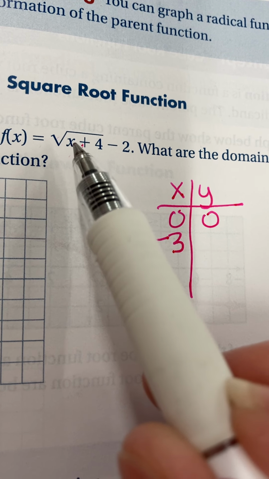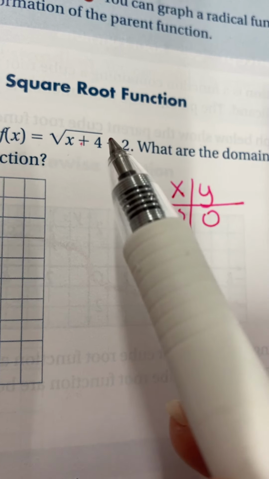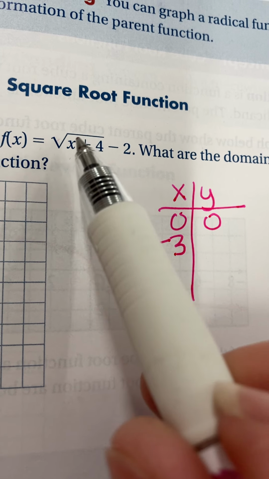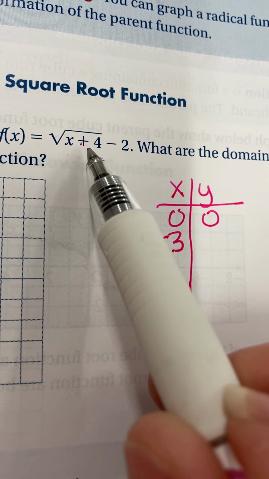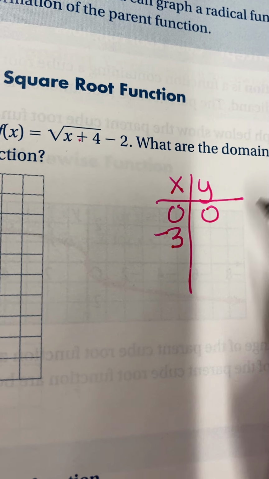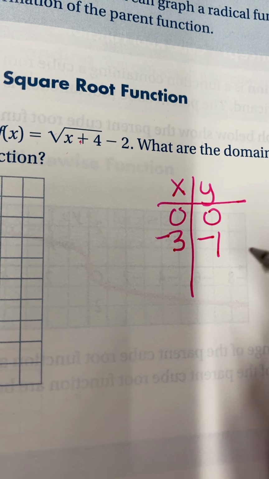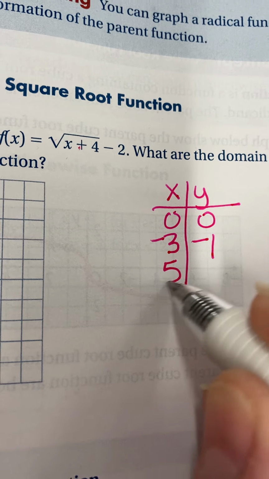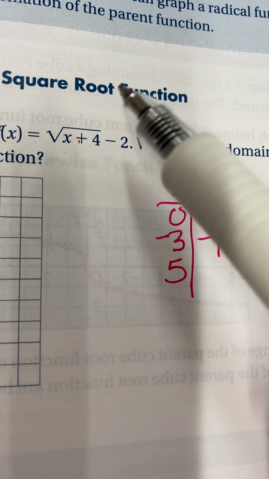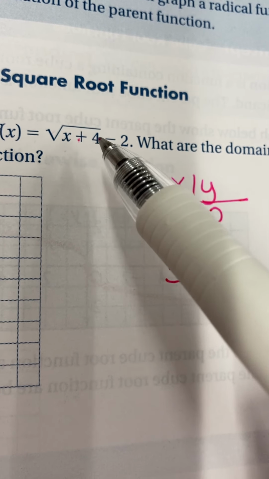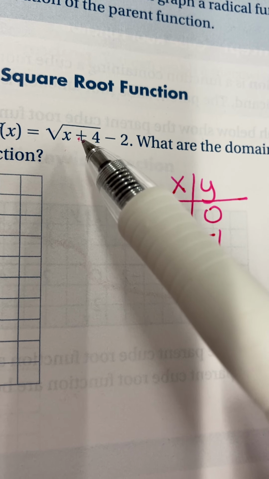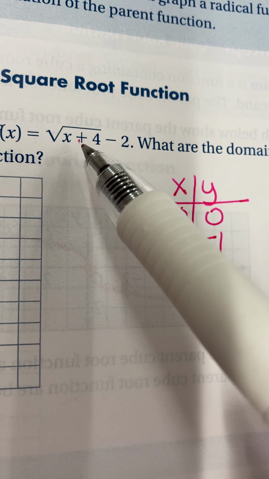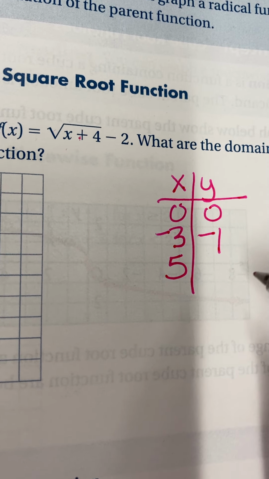If I do -3 plus 4, I get the number 1. 1 is a perfect number. So what is the square root of 1? It's 1. And 1 minus 2 is -1. All right, the next thing I'm going to put in is a 5. This will be my last point. Hopefully it'll give us an idea. If I put a 5 in here, 5 plus 4 is 9. The square root of 9 is 3. And then 3 minus 2 gives me a 1.